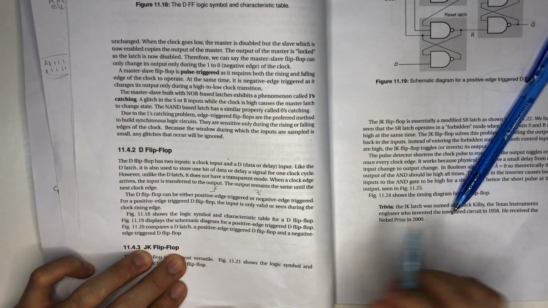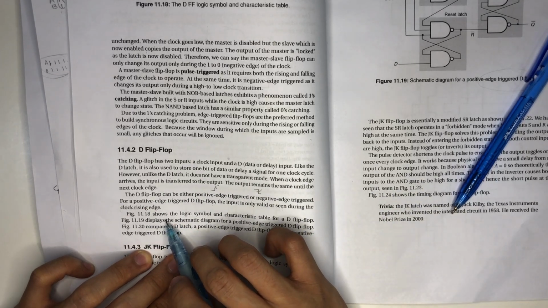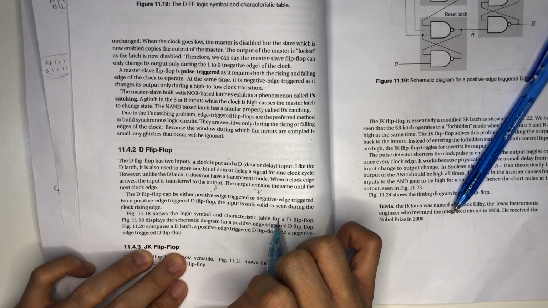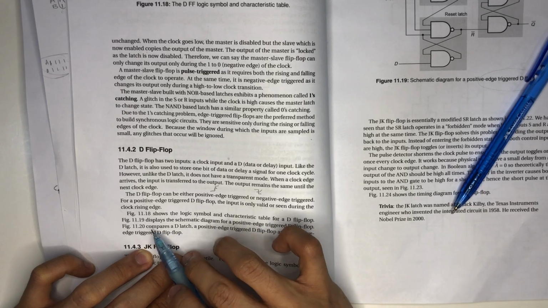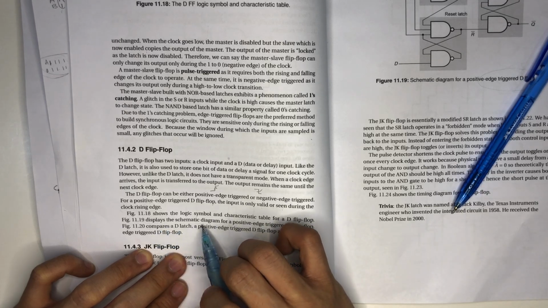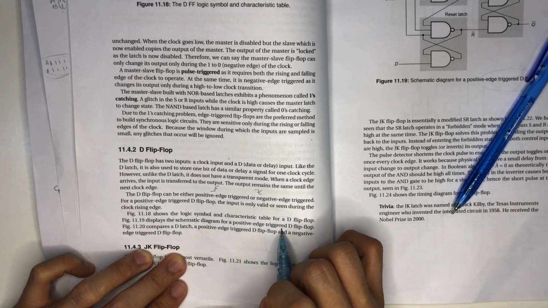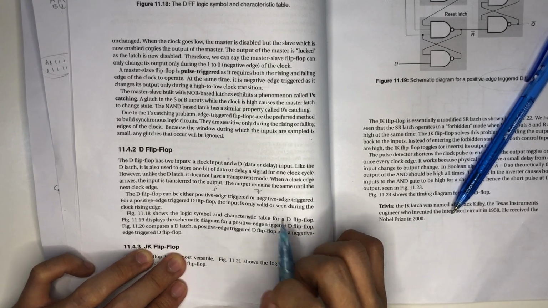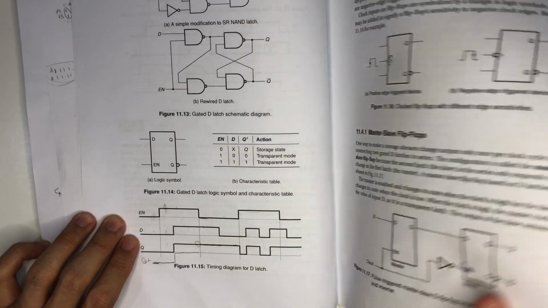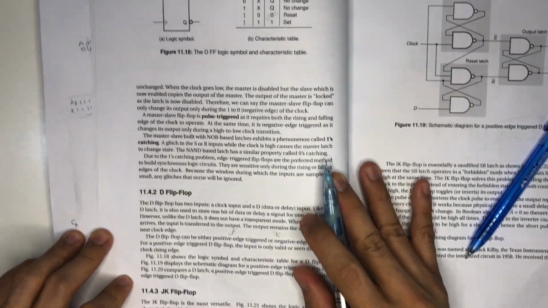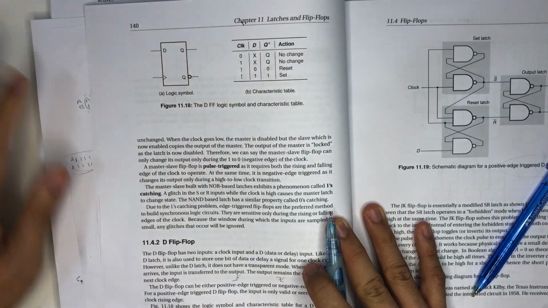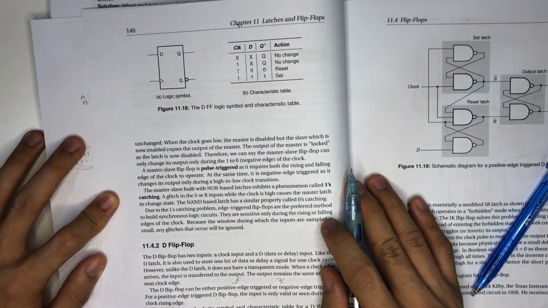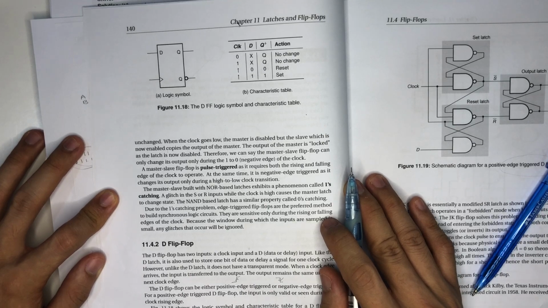Figure 11.18 shows the logic symbol and characteristic table for the D flip-flop, and figure 11.19 shows the schematic diagram for a positive edge triggered D flip-flop. So this is the D flip-flop.